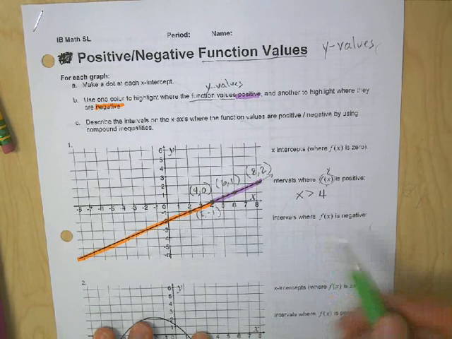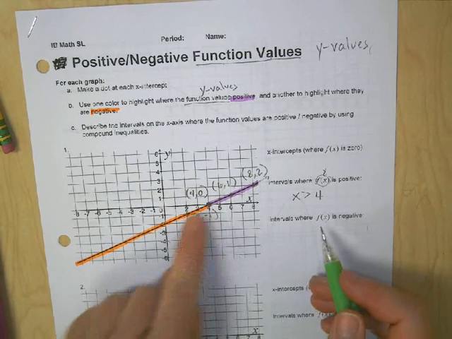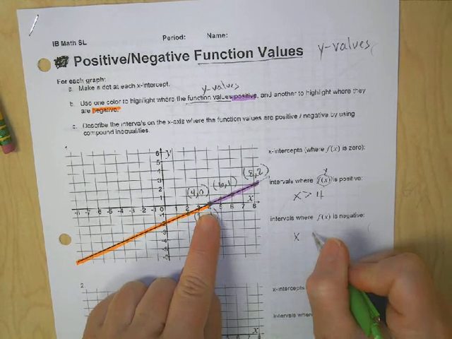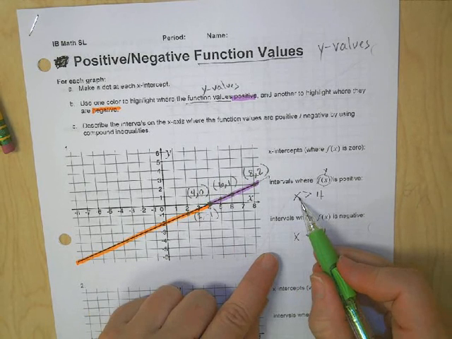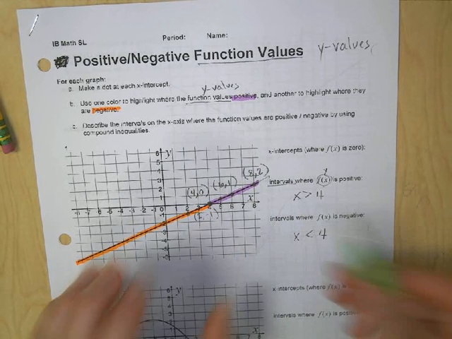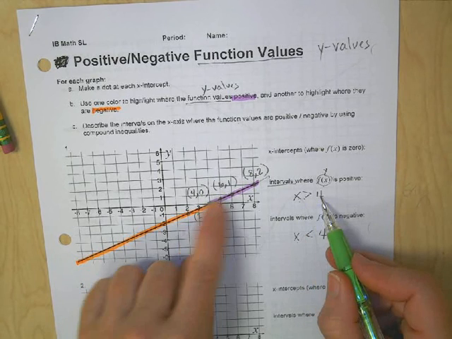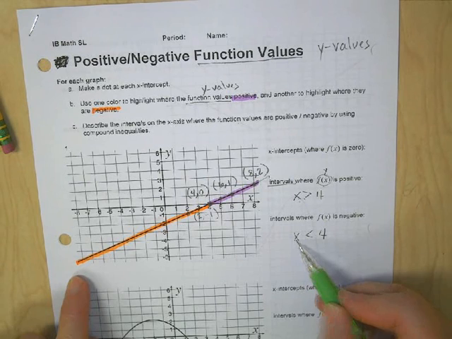Okay, then where are the function values negative? Well, that would be all the rest of this. And how do we do that? That is x is less than 4. So notice I'm talking about the x. When we talk about intervals, we always want to refer to the x. We don't refer to the y. So when x is greater than 4, all my y values are positive. When x is less than 4, all my y values are negative.